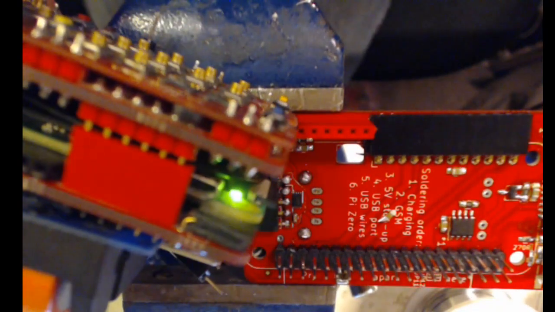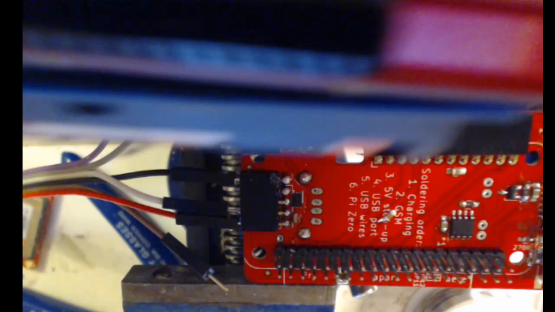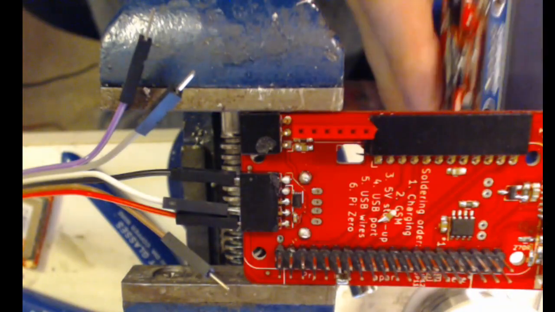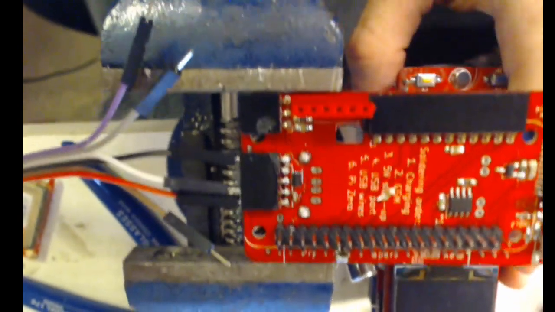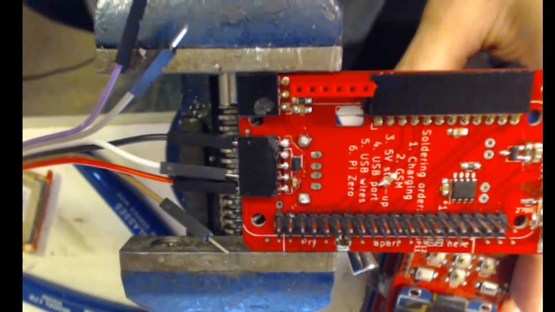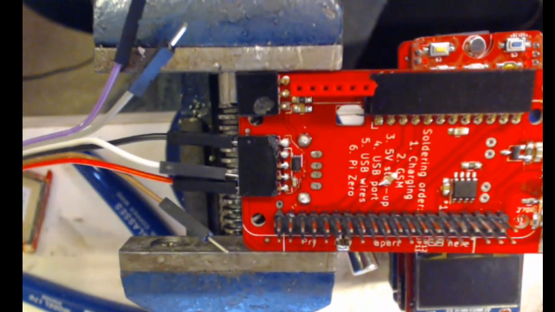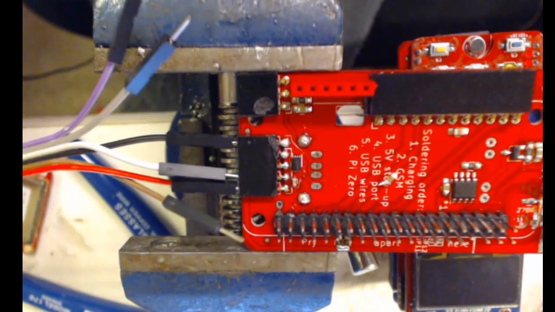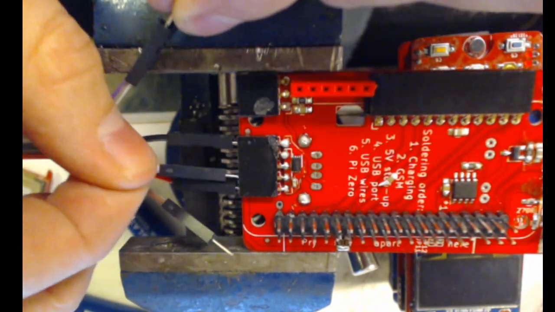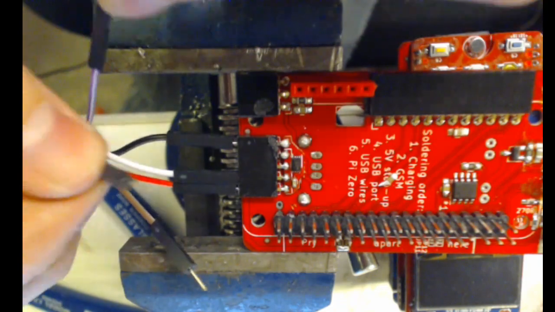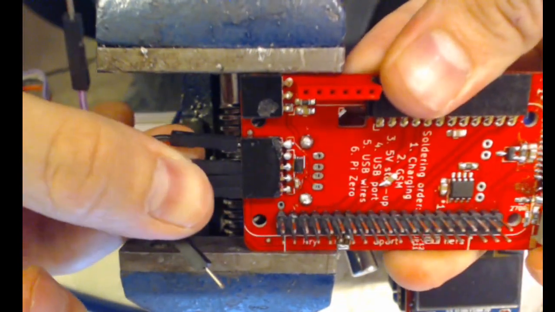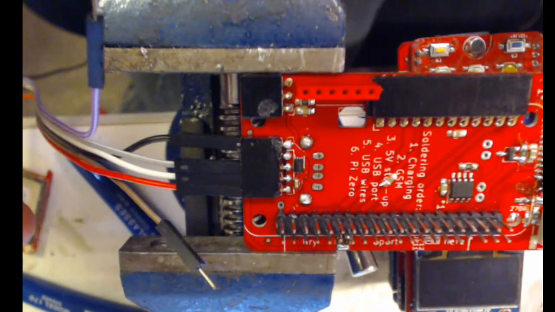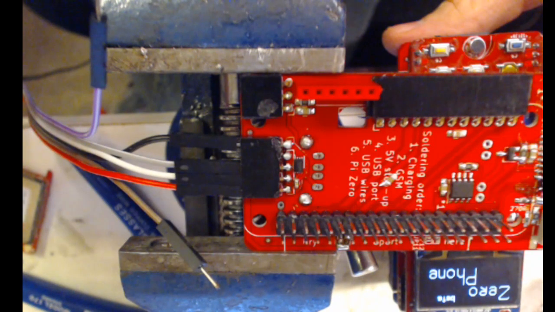And now it's booting. So we're going to see the UI appear somewhere there. And in the meantime, I'm going to continue connecting cables. So that would be data, and this would be clock. Nice.